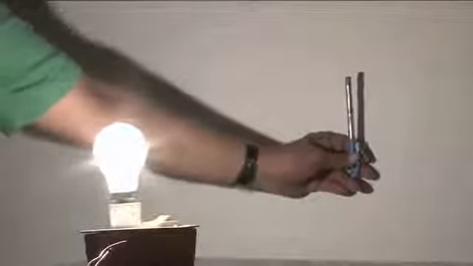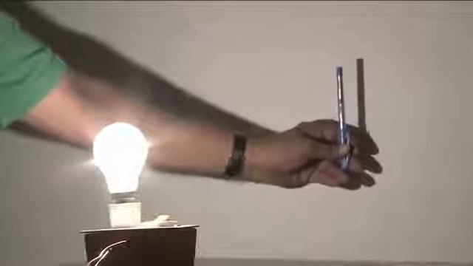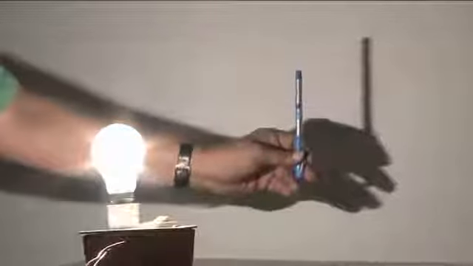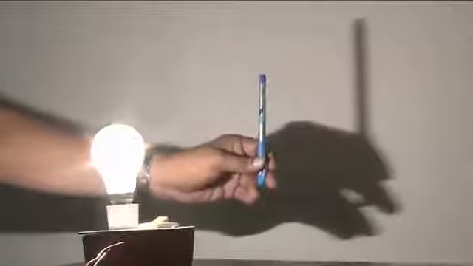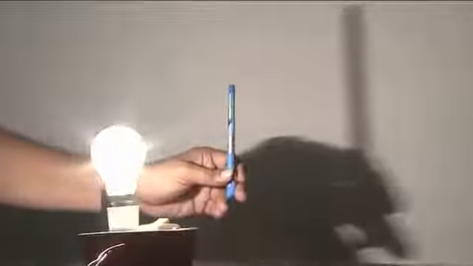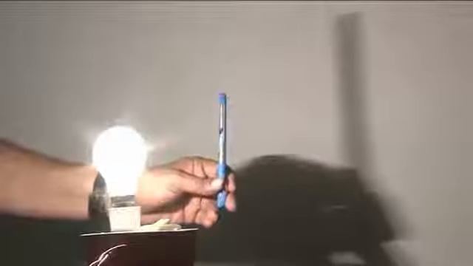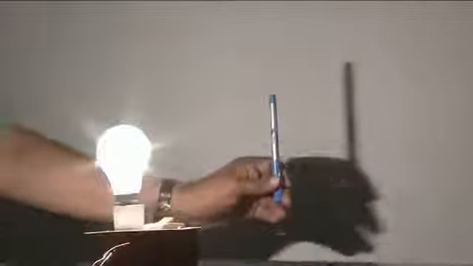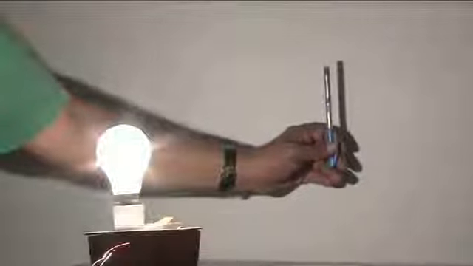Look at the shadow, quite sharp, rectangular. I am increasing the distance of pen from the wall and see how the sharpness is changing. It is quite diffused now, very diffused. If I go close to the wall, it is quite sharp, rectangular.